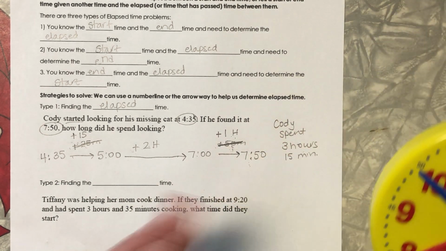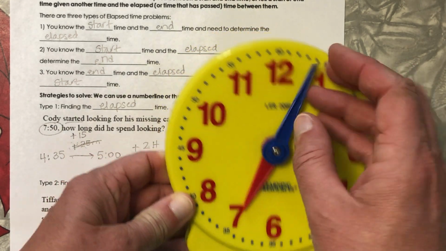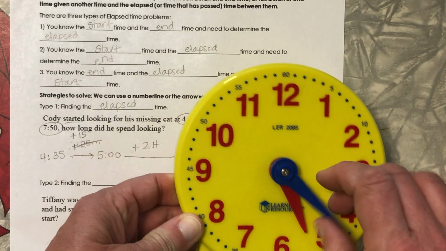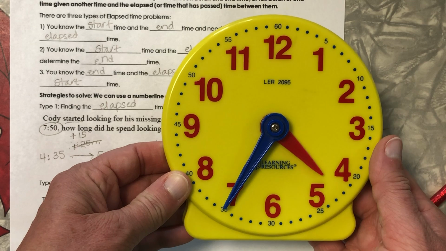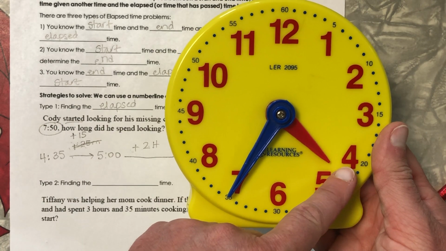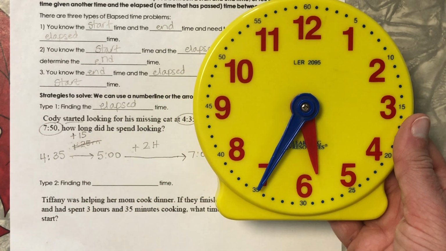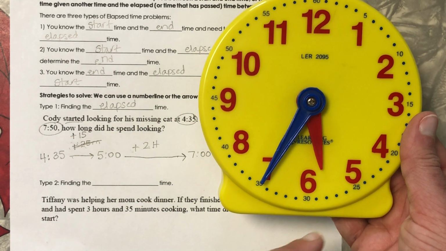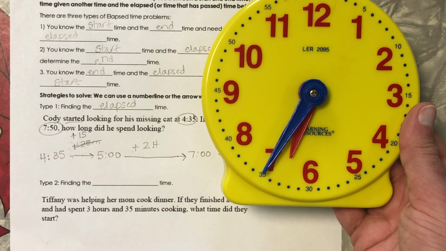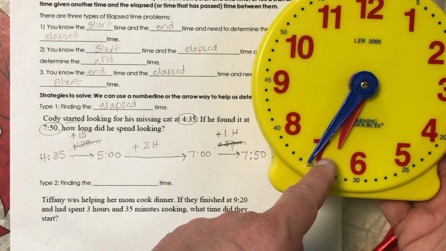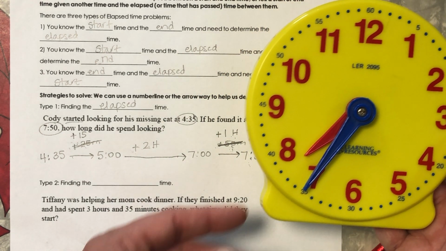Now, how you solve this is really up to you. If you want to go back to what I did on my clock, you sure can. Let me go back to 4:35. I could do it this way if I wanted to. I could say, all right, from 4:35 to 5:35 is an hour. From 5:35 to 6:35 is an hour. Still going. From 6:35 to 7:35 is an hour. So that was 3 hours.